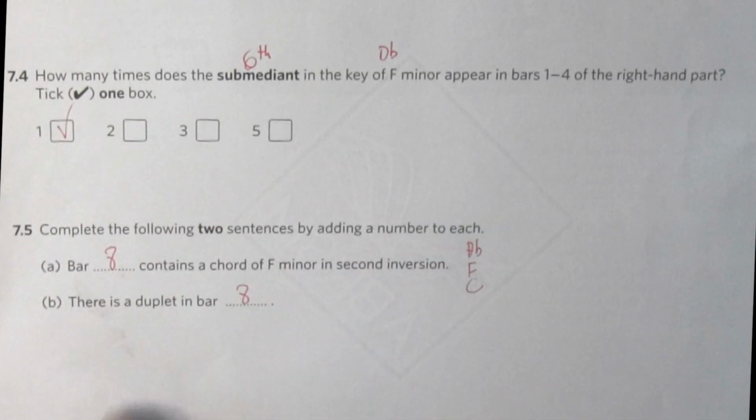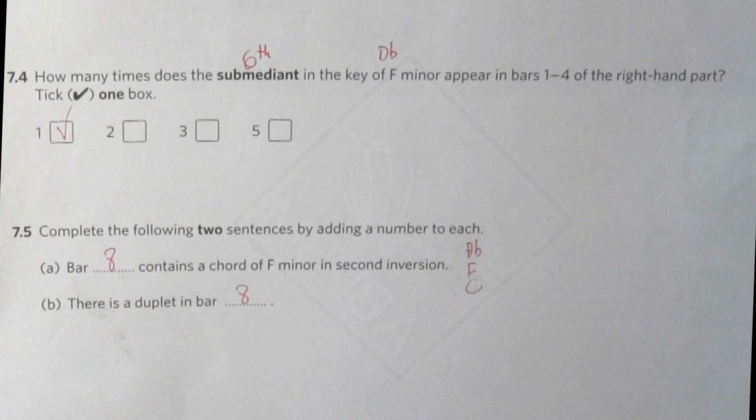So bar 8. And with this, we have finished our paper, the last paper of this book, 2024. I'm looking forward to the one coming up in 2025. Meanwhile, enjoy checking your answers, enjoy my videos, stay in touch, and good luck with your exams.